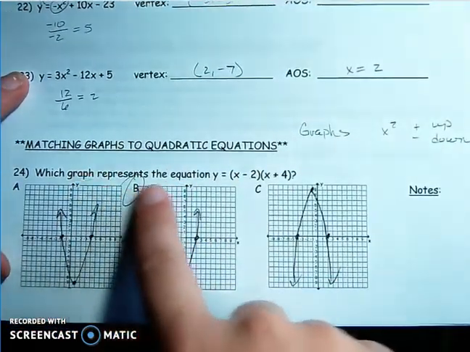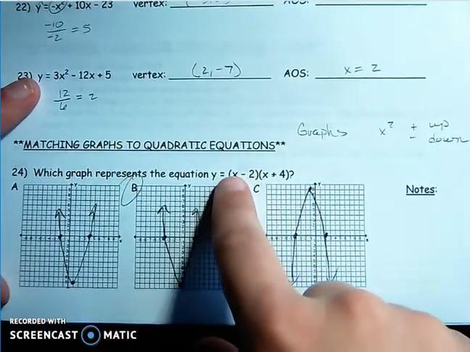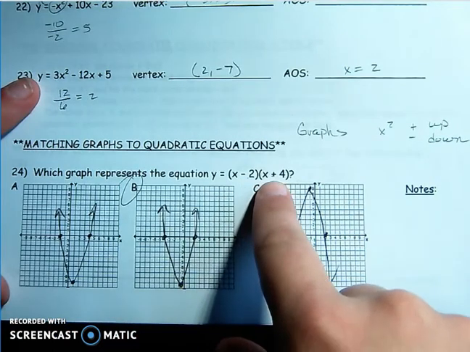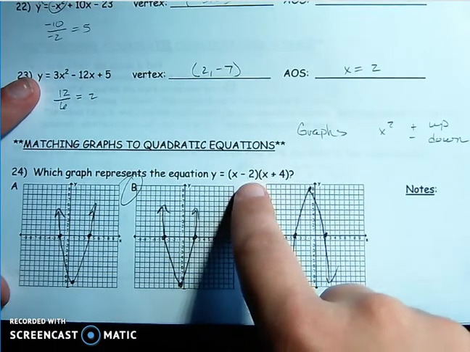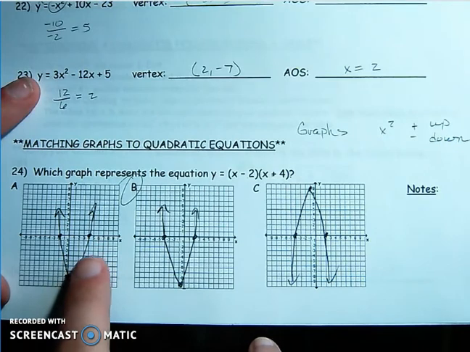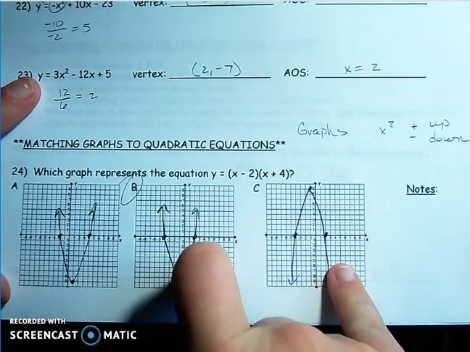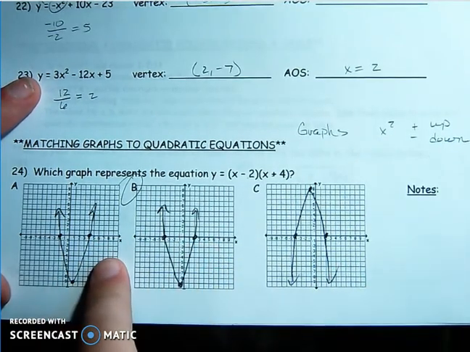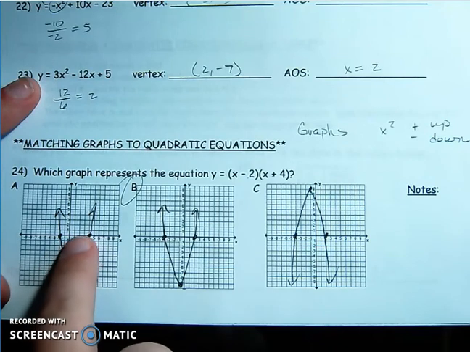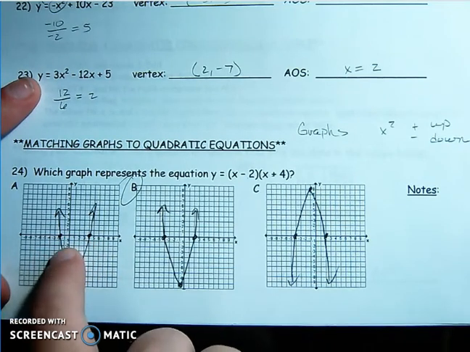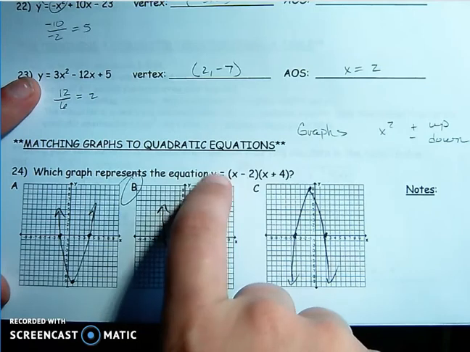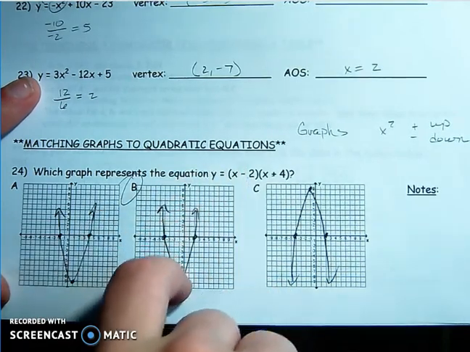In 24, we are given that y equals x minus 2, x plus 4. So our zeros are at 2 and negative 4. So our answers can be either B or C. It cannot be A because that crosses at negative 2 and positive 4. It's not our zeros. Because there's no a term out here, we're assuming it's a 1, so that's positive. So that means B is our answer.